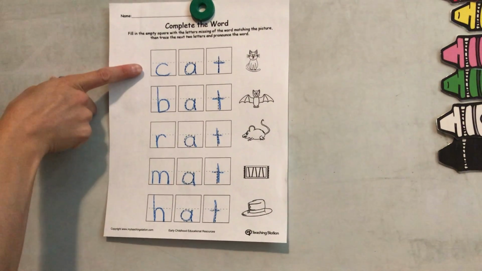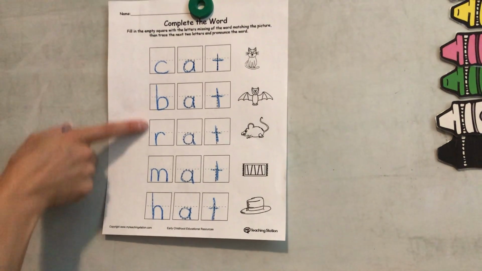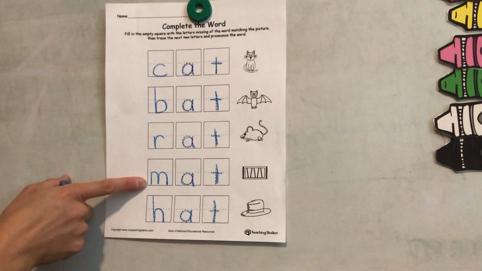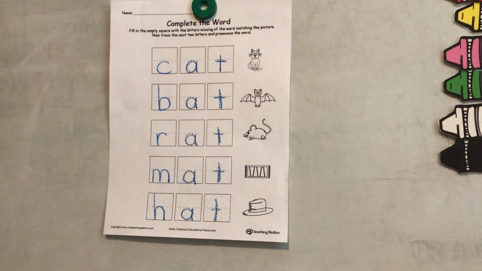So let's read them again. Ready? We have cat, bat, rat, mat, hat. Very good.